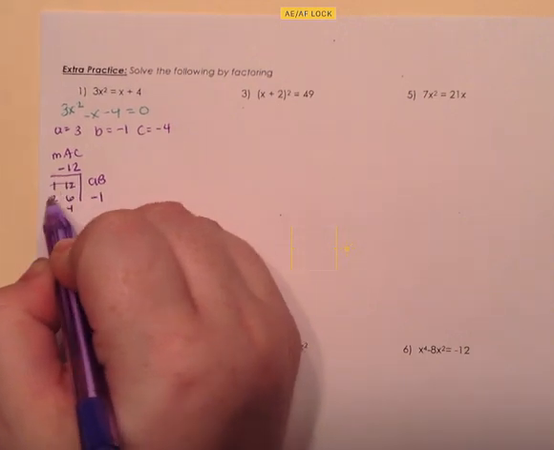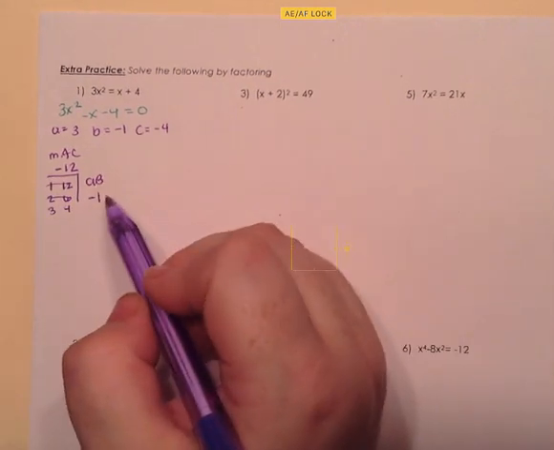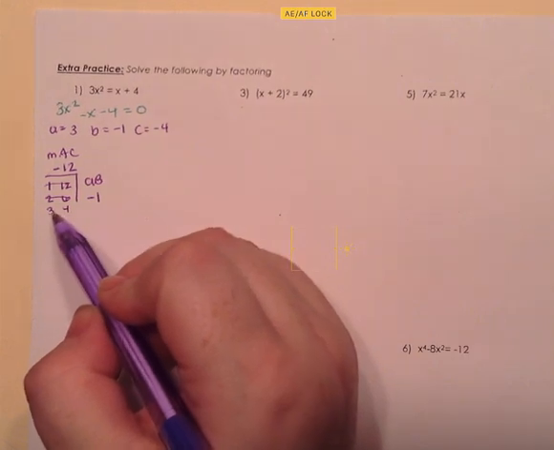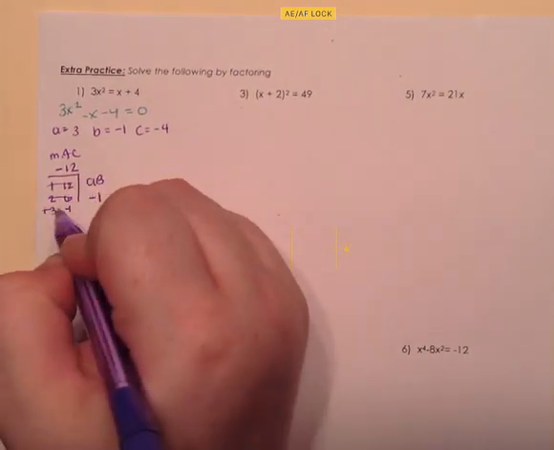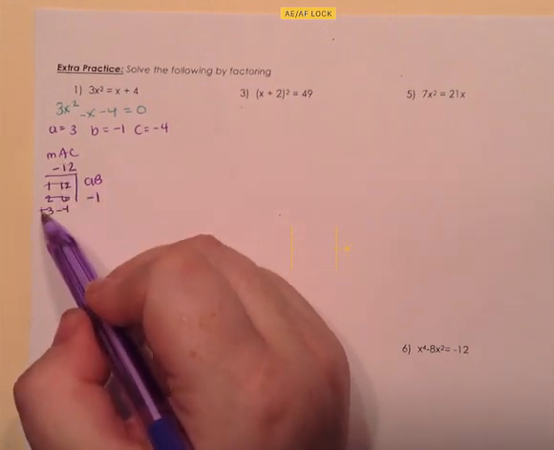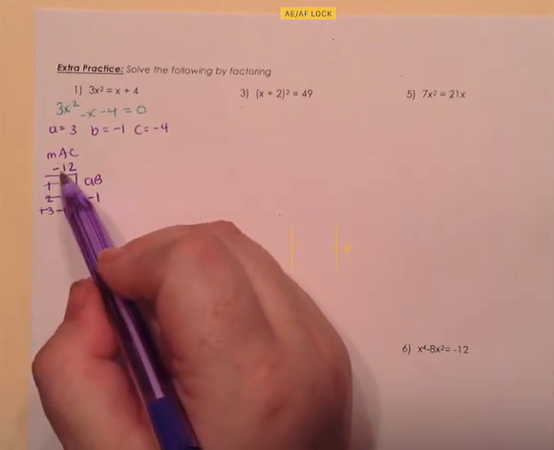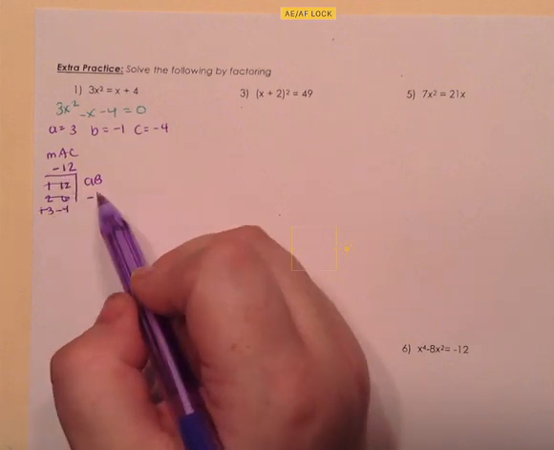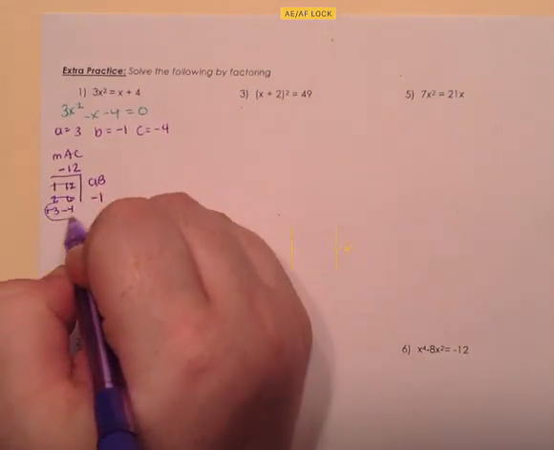So we're going to get rid of the 1 and 12, and the 2 and 6. But to get a negative 1, we have to do positive 3 minus 4. But we always want to make sure it works correctly. Positive 3 times negative 4 is a negative 12, and 3 minus 4 is a negative 1. So these are the ones we want to use.